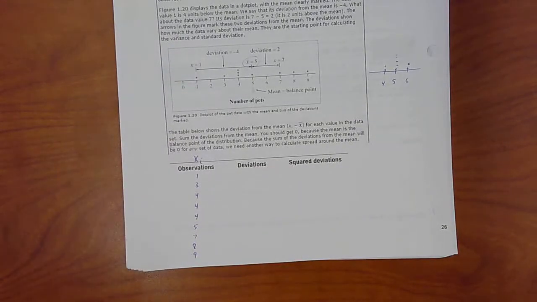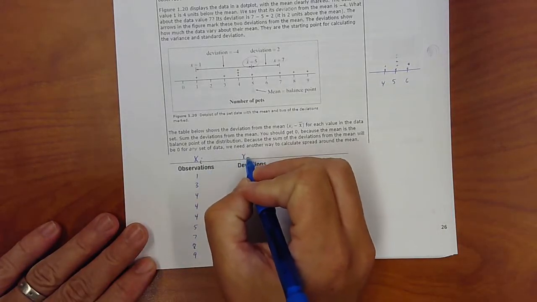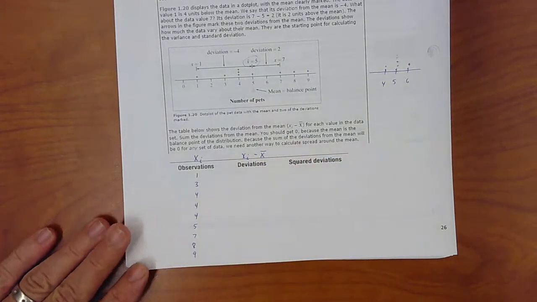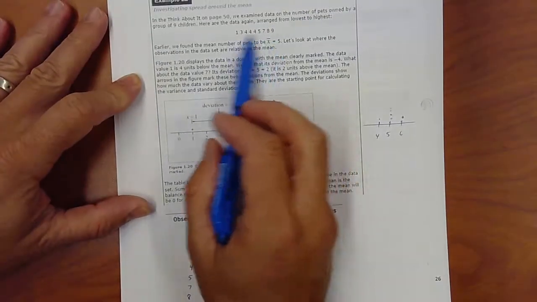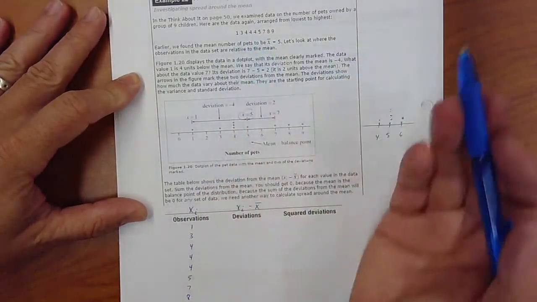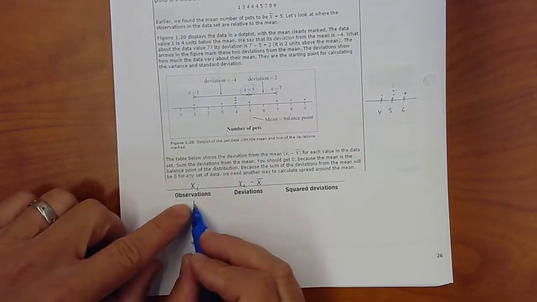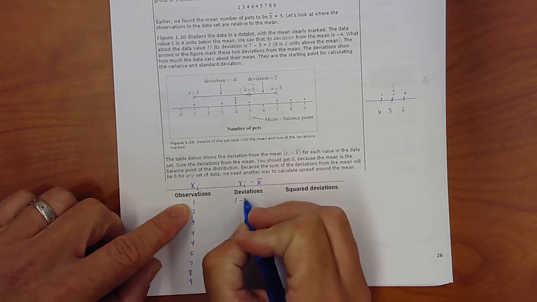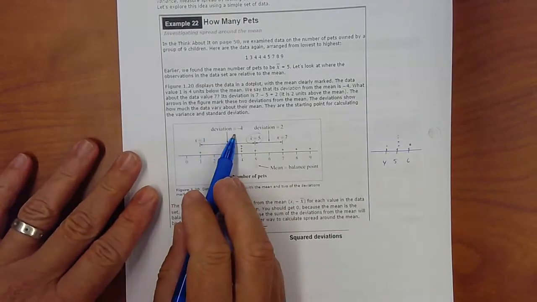Okay, so now we want to find each individual deviation. Okay, symbol-wise, this is going to be your individual x value minus the mean. Okay, when you do this on your own, they might not give you the mean. So you got to throw these in your calculator, divide by the number of data points you have to get your mean. Okay, it's given us 5. So basically what we have to do is take this observation of 1, subtract it by 5. And you got to go in this order, right? Because they're supposed to be negative when it's below the mean.